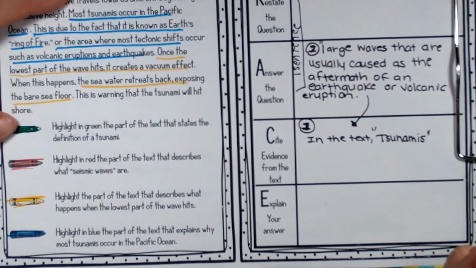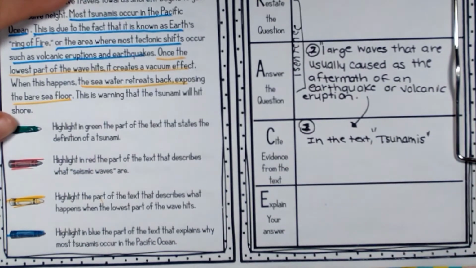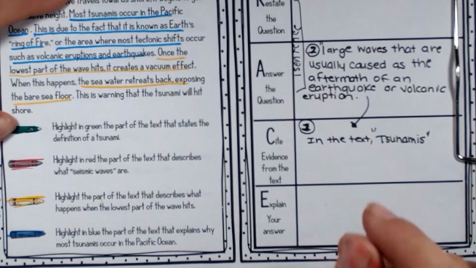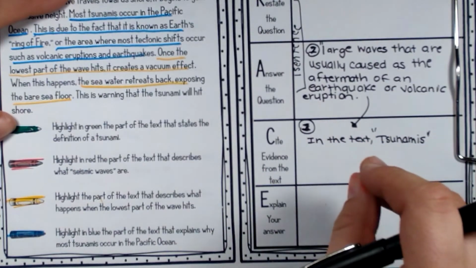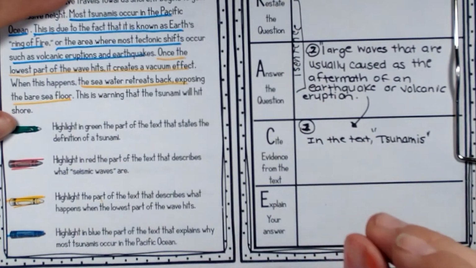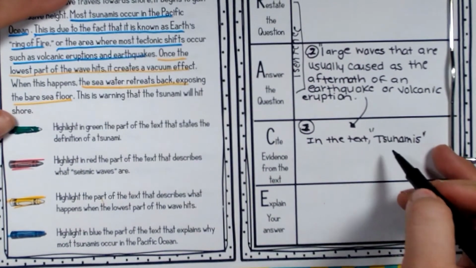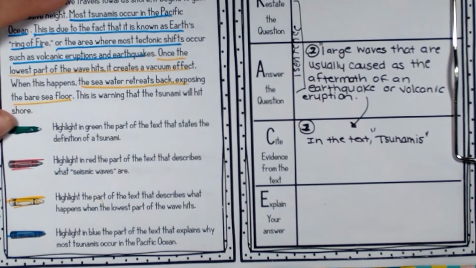This answers my question. So what I could say is, in the text, tsunamis are large waves that are usually caused as the, and so forth. Or I can put it in my own words and paraphrase it, or I can cite it directly. I still have to put in the text no matter what I do.